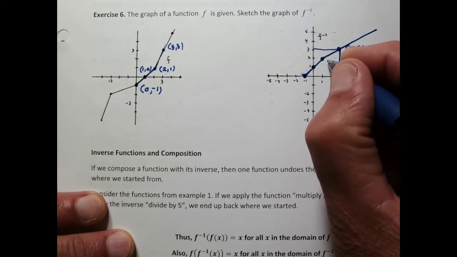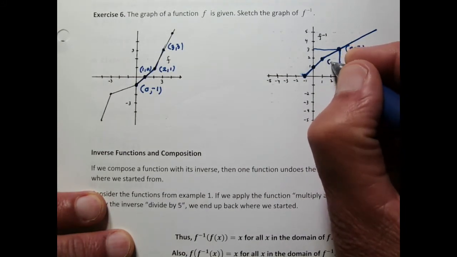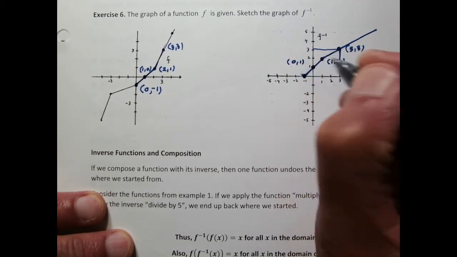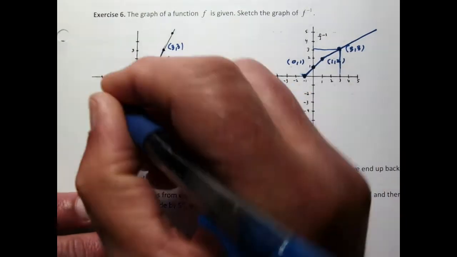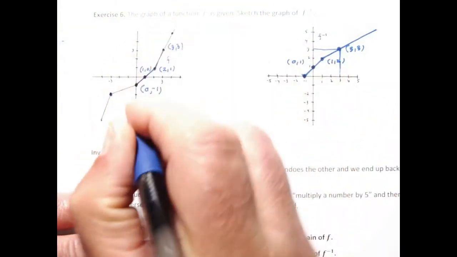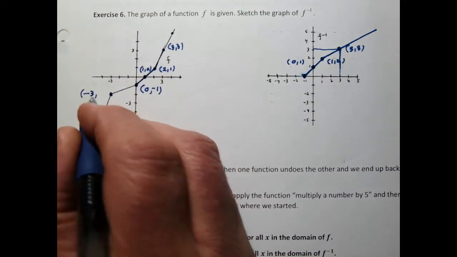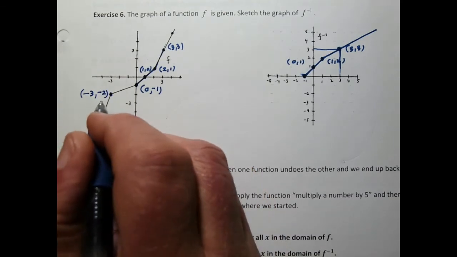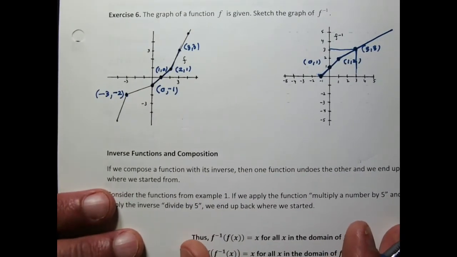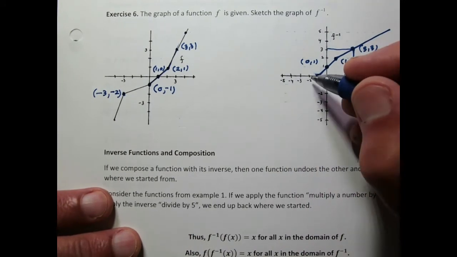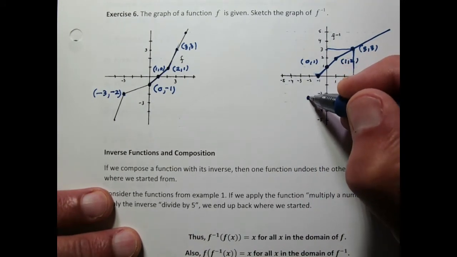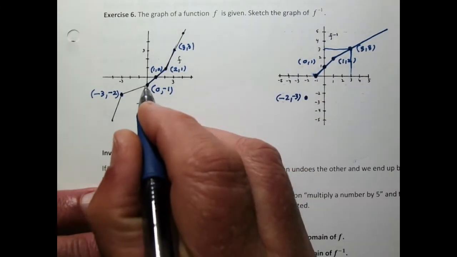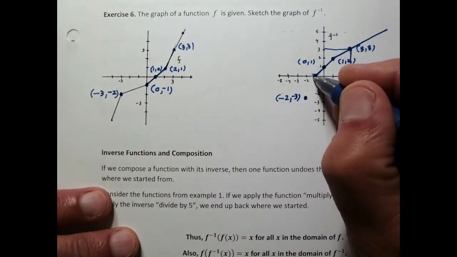So let me label some of these points to make my picture a little bit clearer. This was (1, 2). This was (0, 1). There's (-1, 0). Over here is the point (-3, -2). So if I interchange those coordinates to get (-2, -3), that will be down here. And then from this point to this is a straight line, so from here to here will be a straight line.